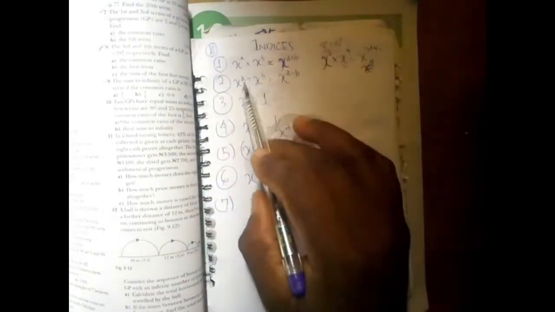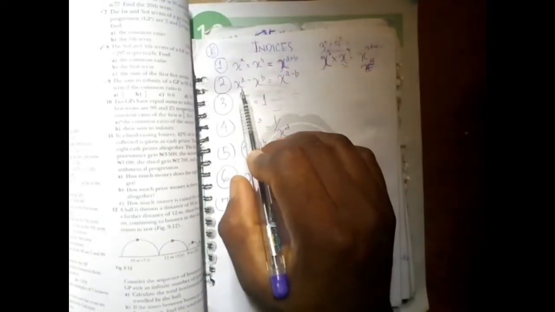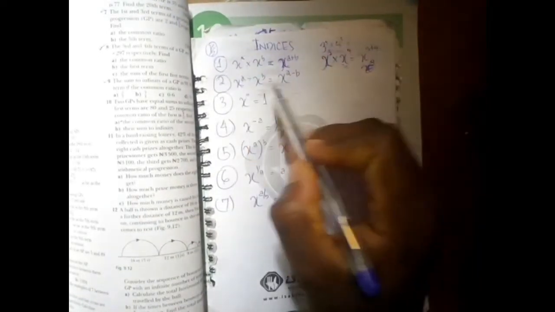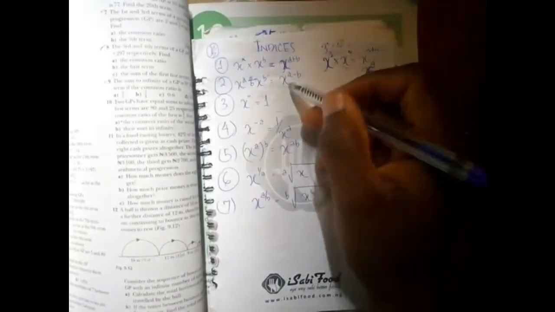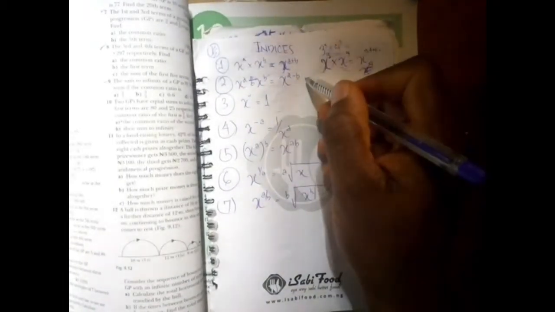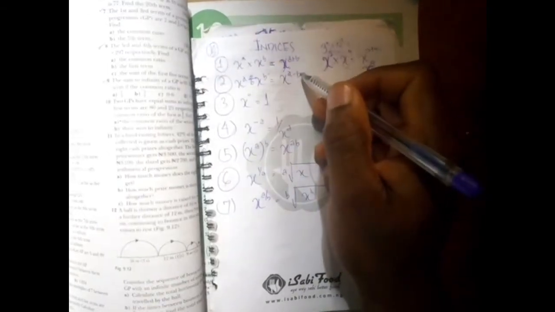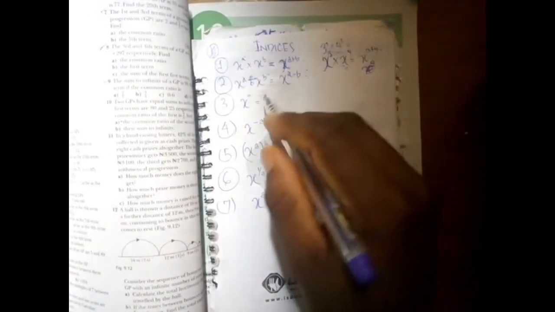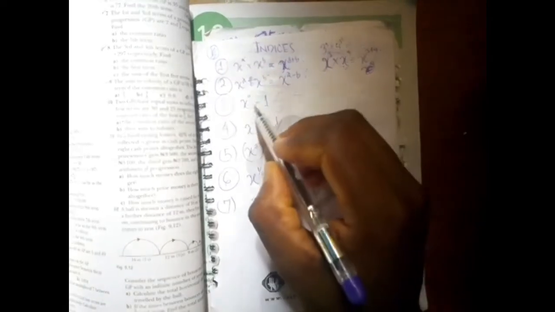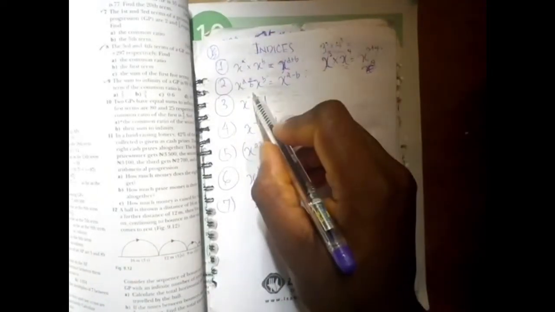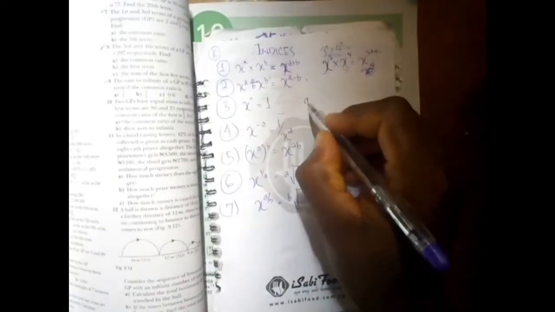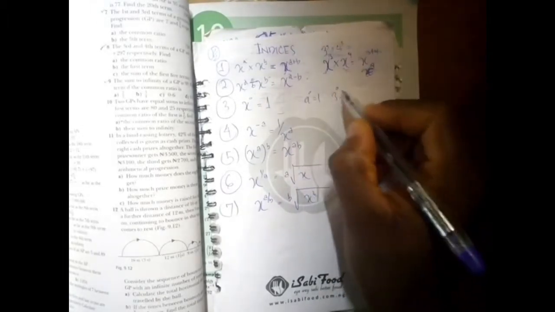So coming to this, if you have x to the power of a divided by x to the power of b, it gives you x to the power of a minus b. So that's how we came about it. Any number to the power of 0 gives you 1. If you have a to the power of 0, it is equal to 1. If you have 3 to the power of 0, it is equal to 1. If you have 4 to the power of 0, it is equal to 1.